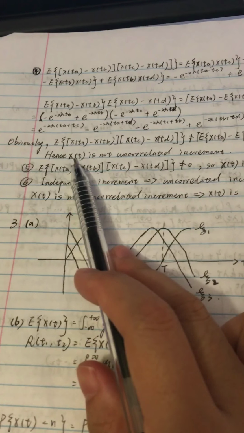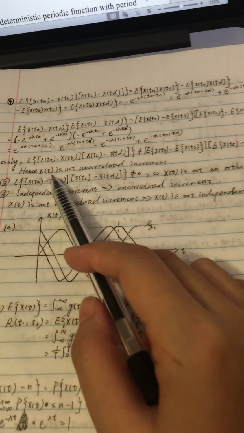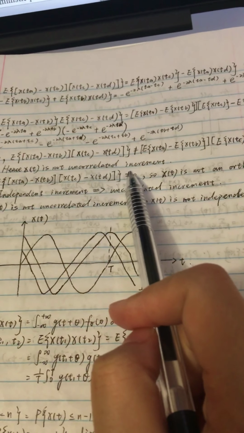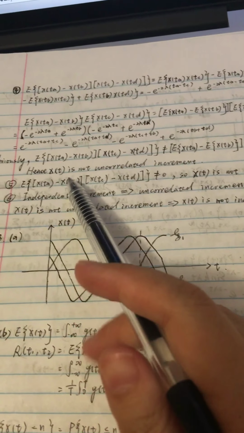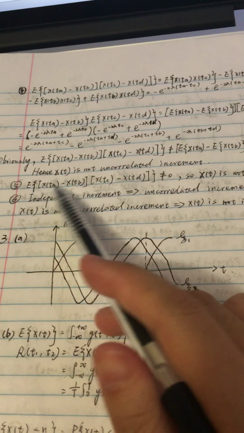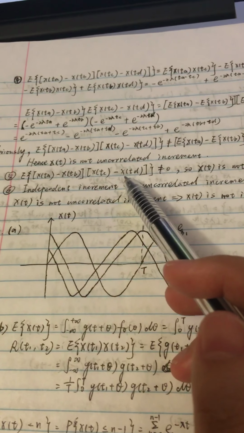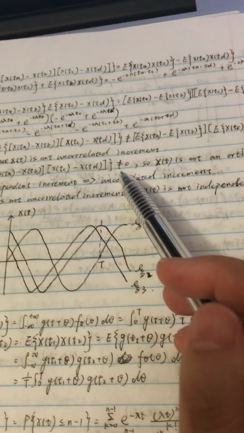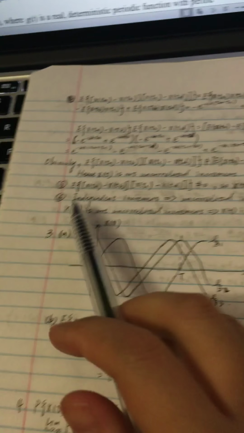So obviously this equation does not hold. Hence, xt does not have uncorrelated increments. And since the expectation of (xta minus xtb) times (xtc minus xtd) is not 0, xt is not an orthogonal increments process.